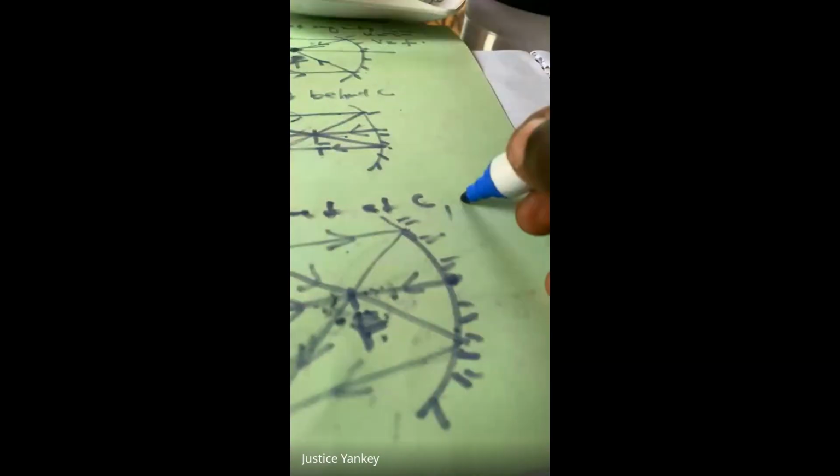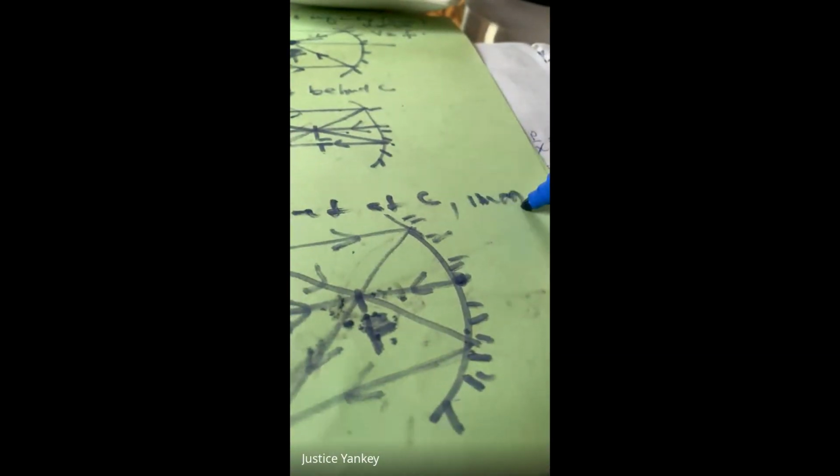So object at C, image at C. That is where the mirror is behaving symmetrically. You place the object at the center of curvature, and the image is also formed at the center of curvature.